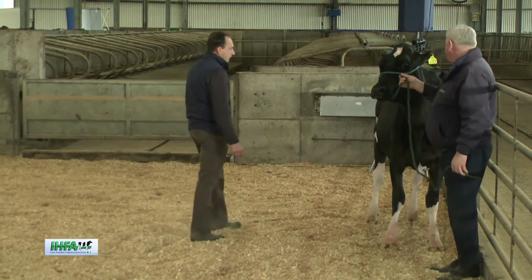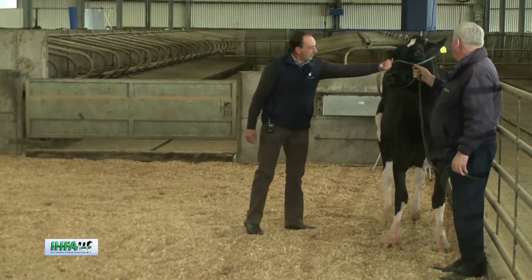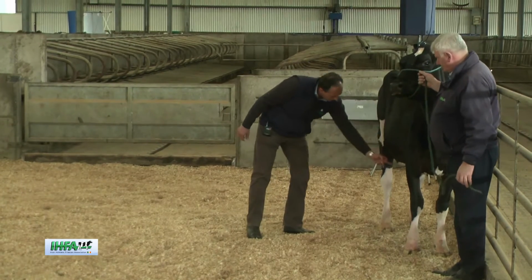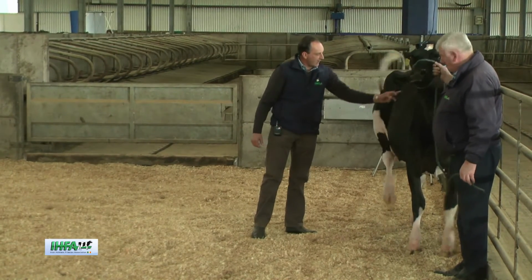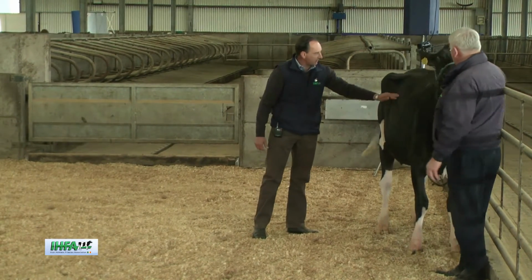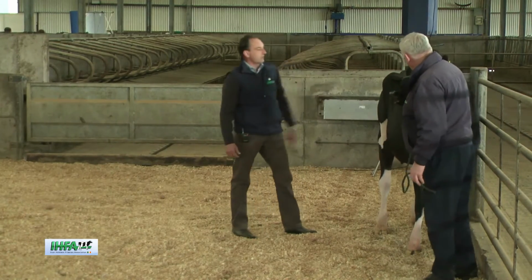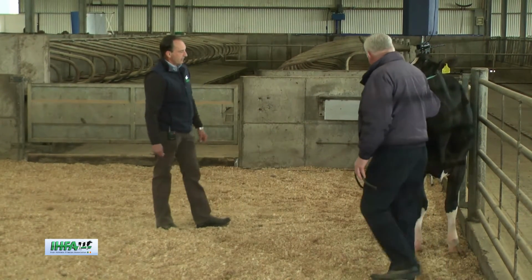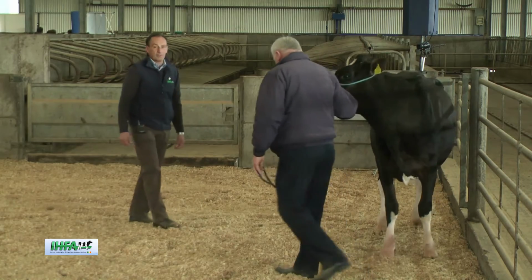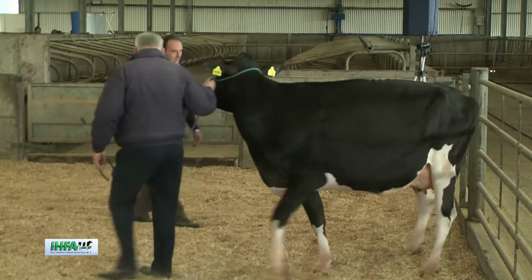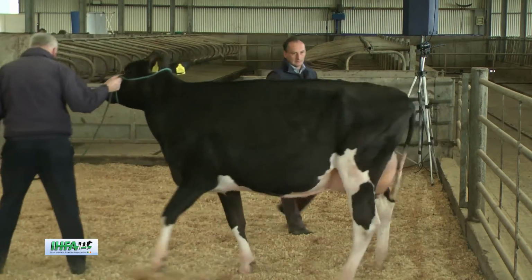The body depth score is taken from here to the depth of the animal at the last rib. This is the last rib of the animal, so we take the body depth score from here. So that is the body depth score. This animal is probably a 7 on body depth, a first lactation animal, a heifer in milk.